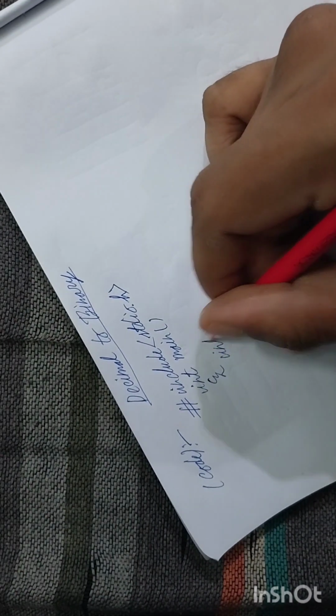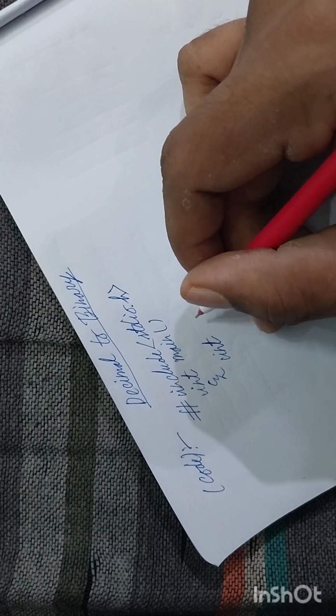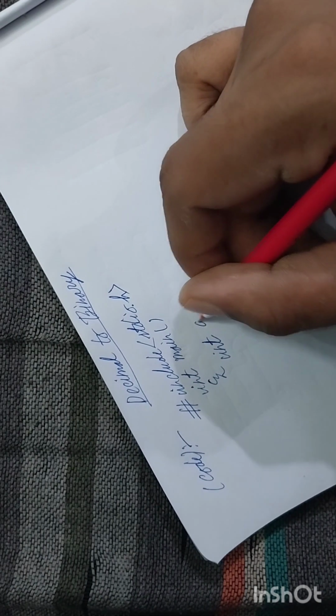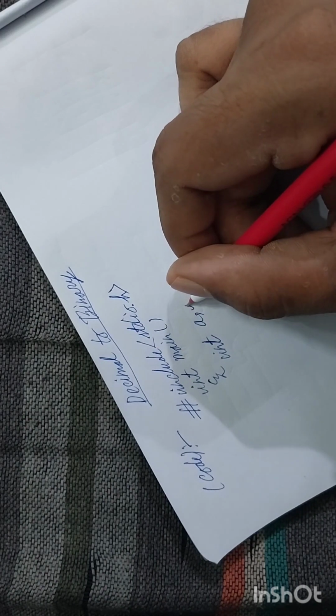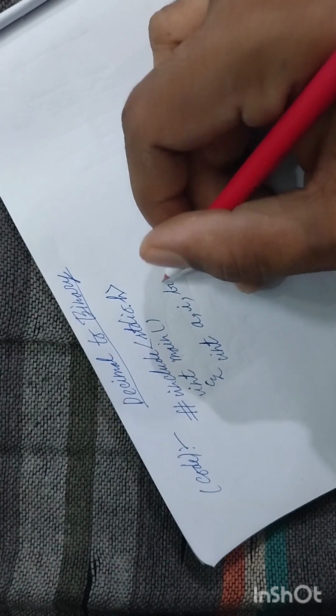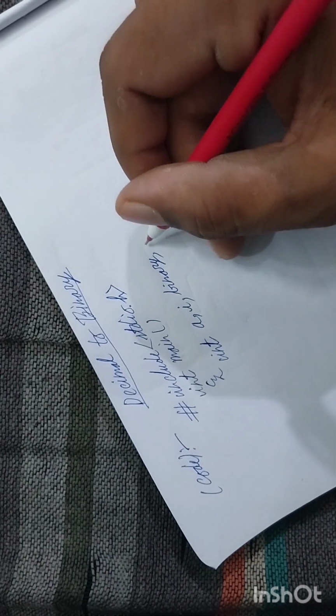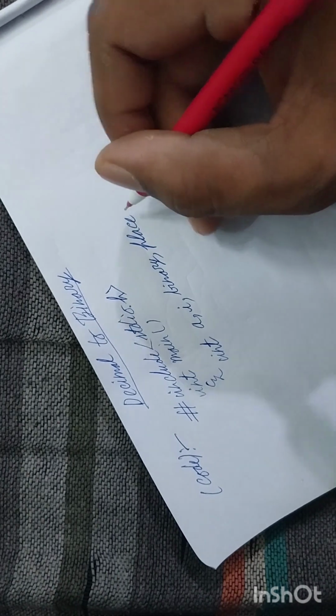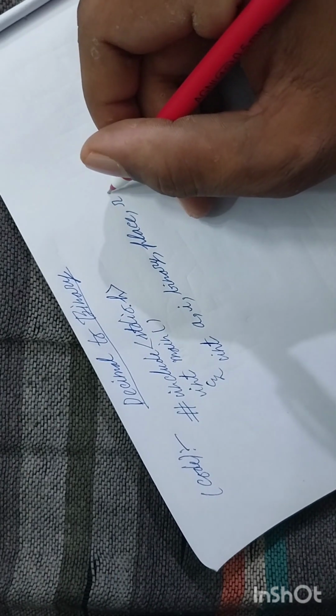Now we have to take 5 variables: a, then i, then binary, then place, and at last we have to take r. Instead of a, i or binary, you can also put any kind of name, but you have to keep in mind that it should match the criteria of a variable name.